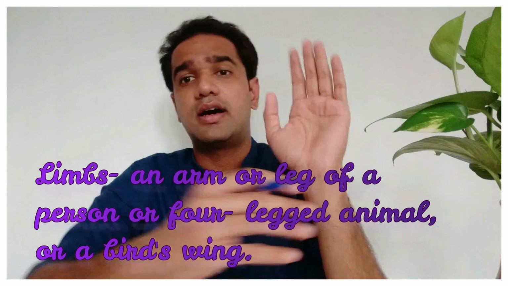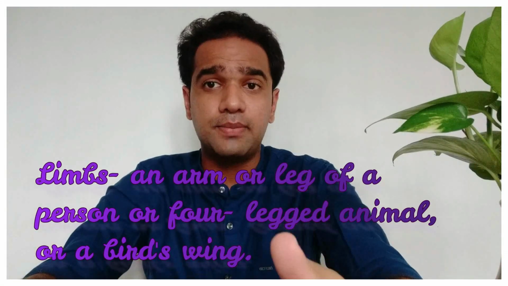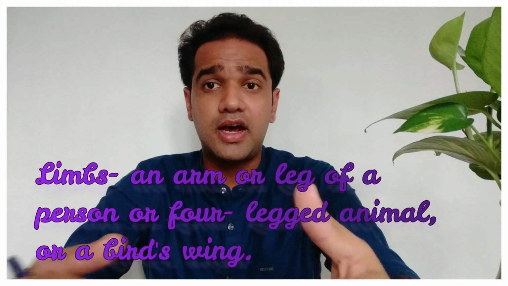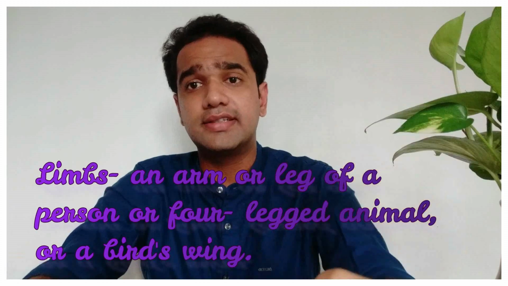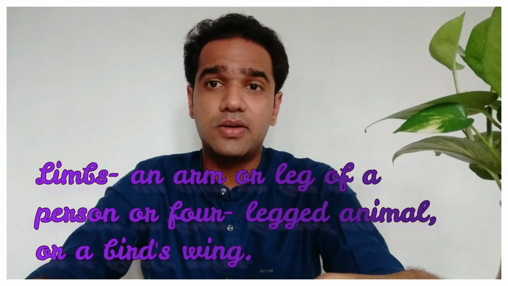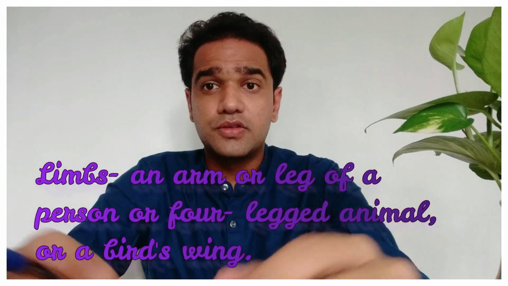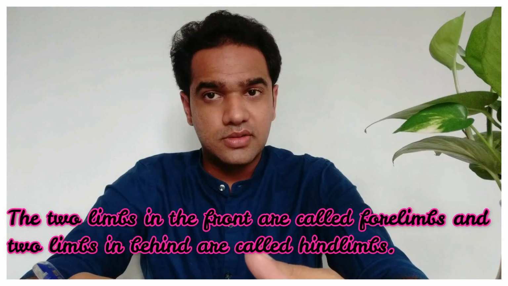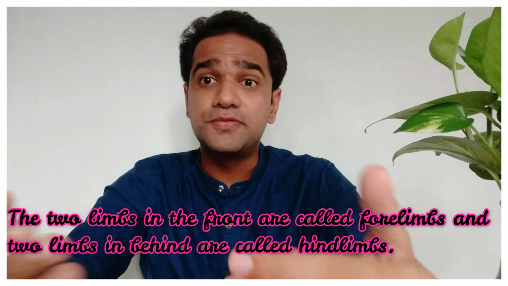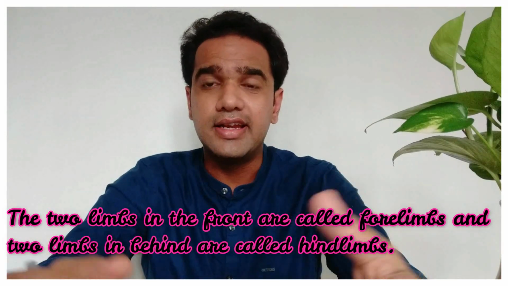Limbs are the arms or legs of a person or a four-legged animal, or a bird's wings. Clear? So, in terrestrial animals or land animals, they have four limbs. The two limbs at the front are known as forelimbs, and the two limbs at the back are known as hind limbs. Clear?